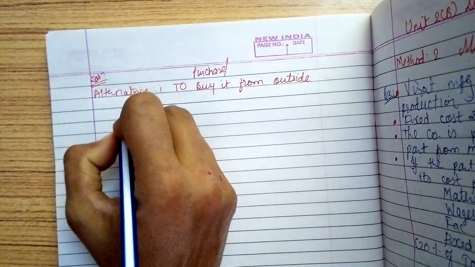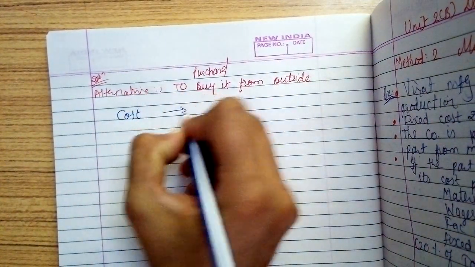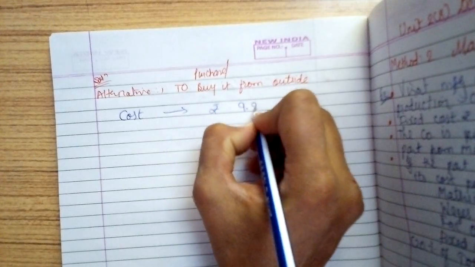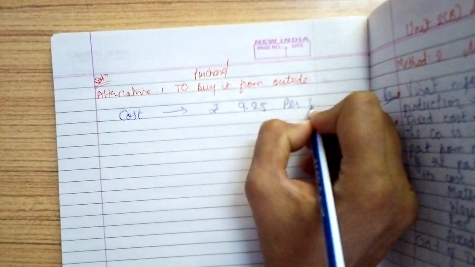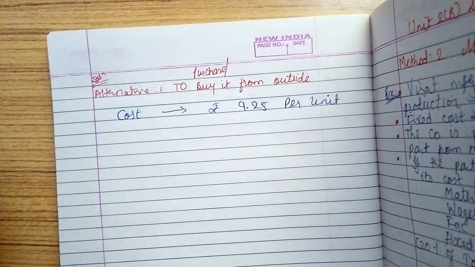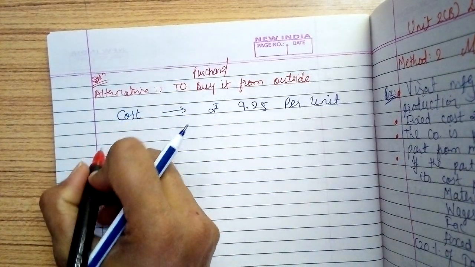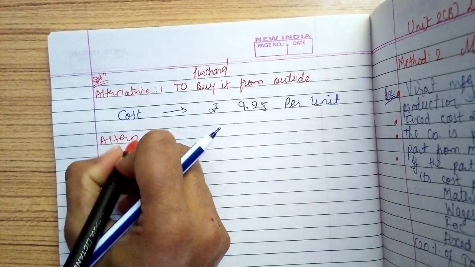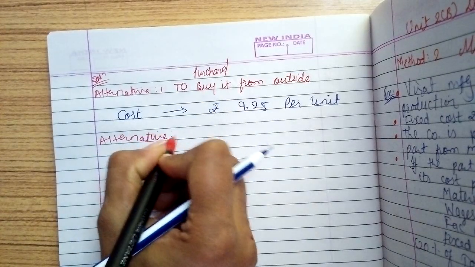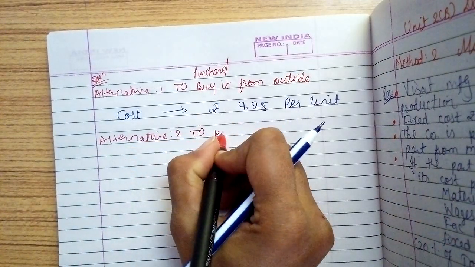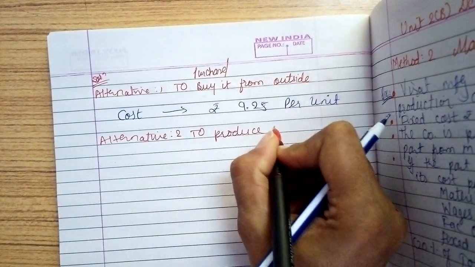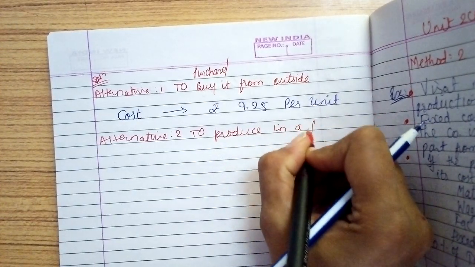The cost is rupees 9.25 per unit. Then alternative number 2, to produce in a factory.